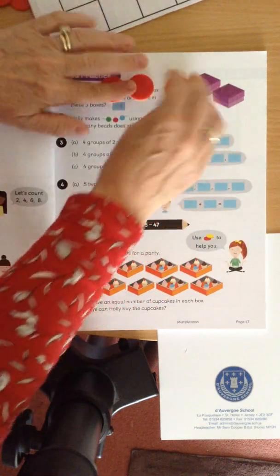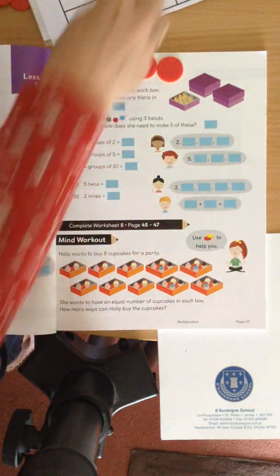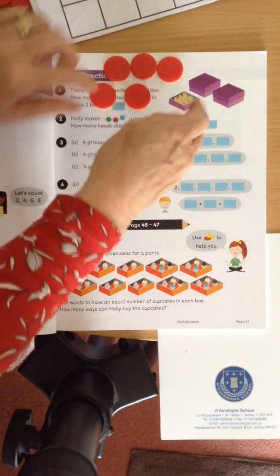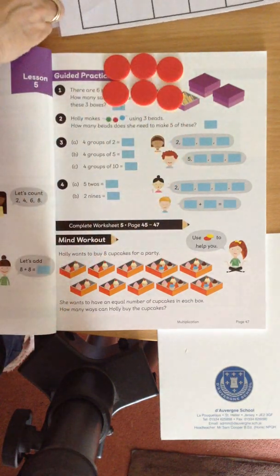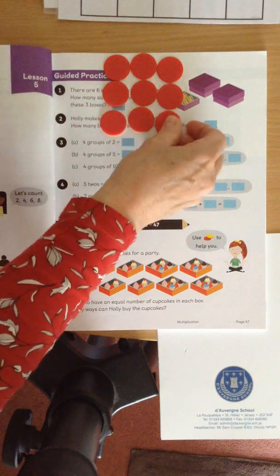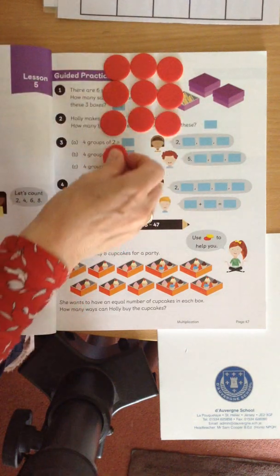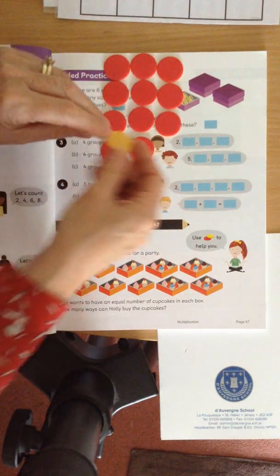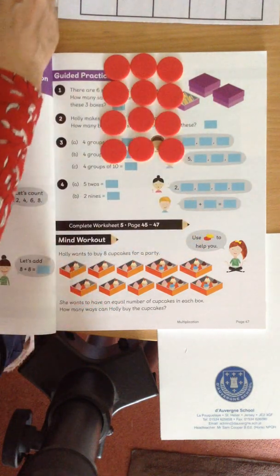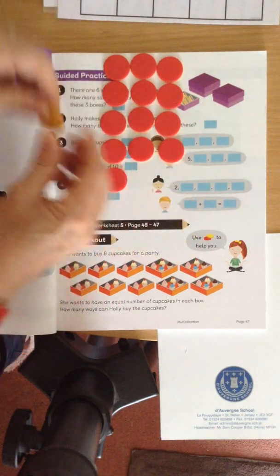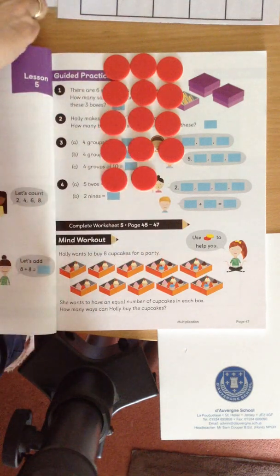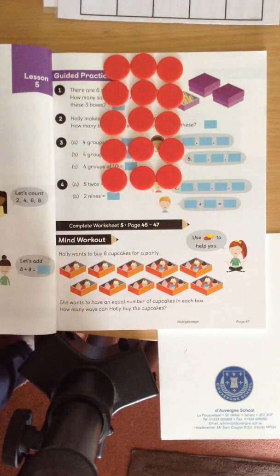There's 3 beads. There's 1. Now she wants to make 5. There's 1. There's 2. You can always use these to help you. There's 3. There's 4 of our necklaces. And there's 5. How many beads does she need altogether?